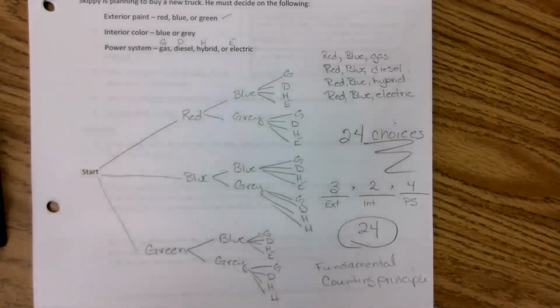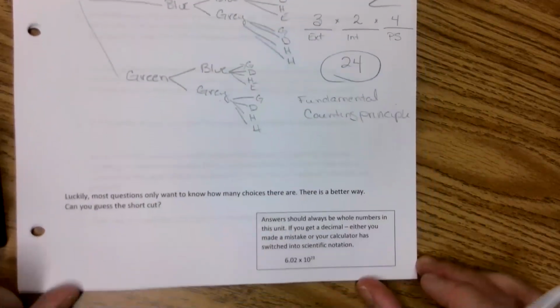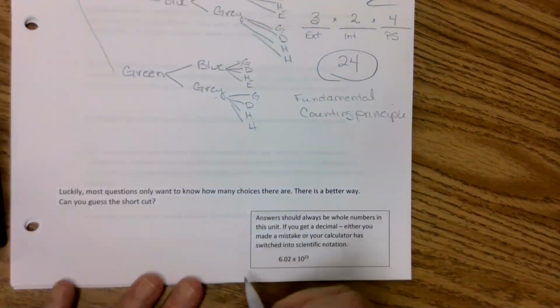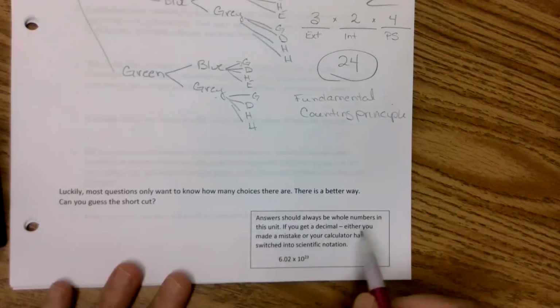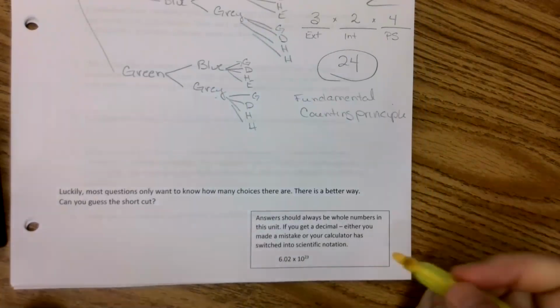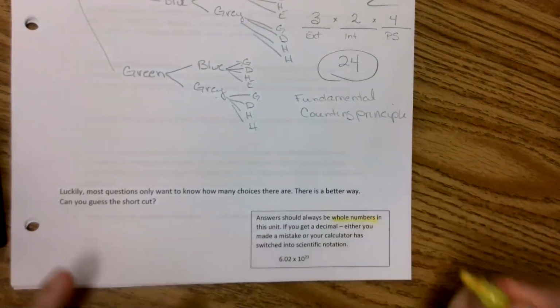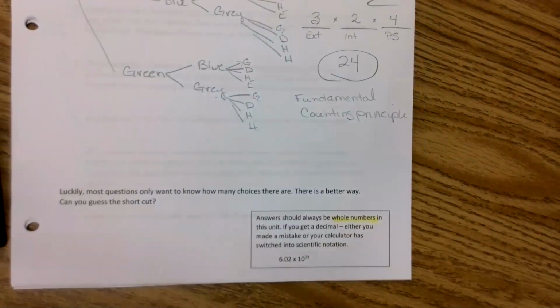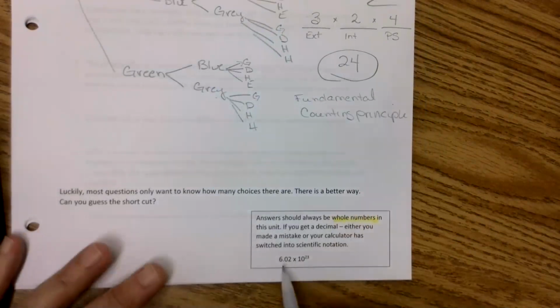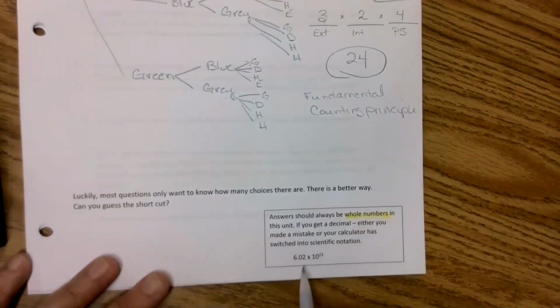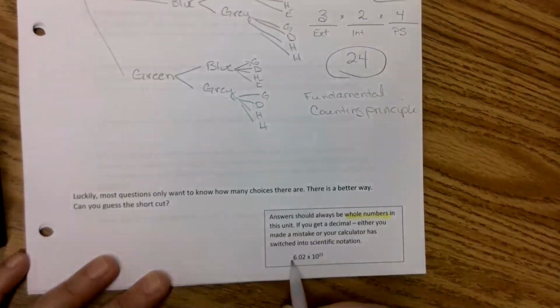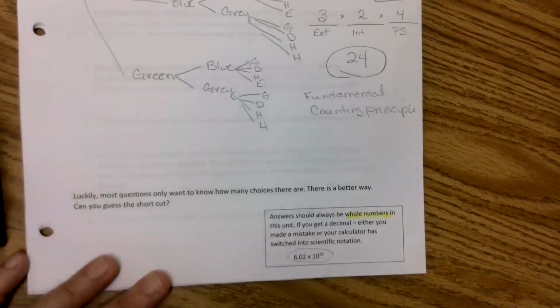Oh, and there's a little comment. We talked about shortcut, but this is what I said at the beginning. Answers should always be whole numbers. If you end up with a decimal, 1 or 2 things happen. Either you messed up or your calculator has changed over to scientific notation. A lot of calculators will show you something that looks like that. And you just have to remember to write it out, including this times 10 to the 23rd.